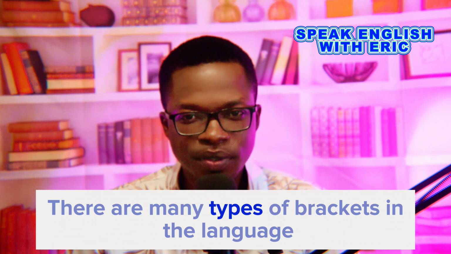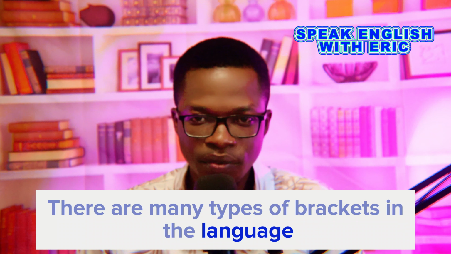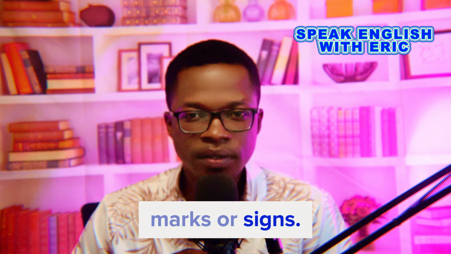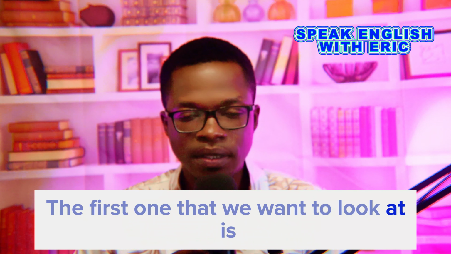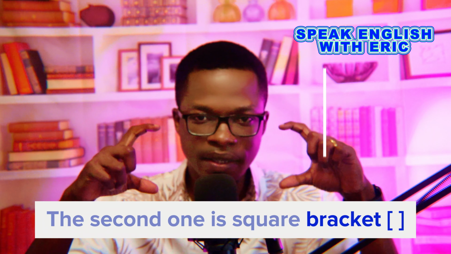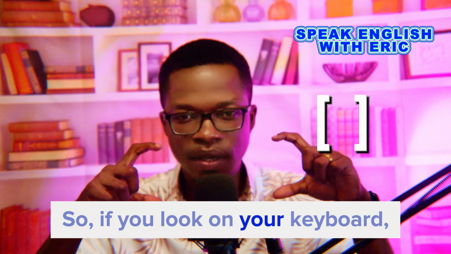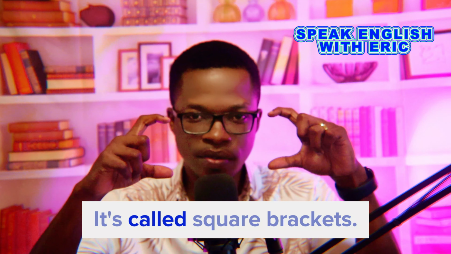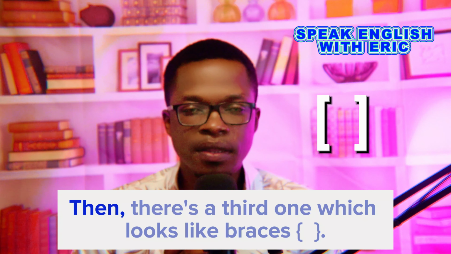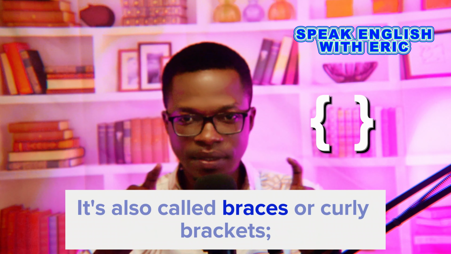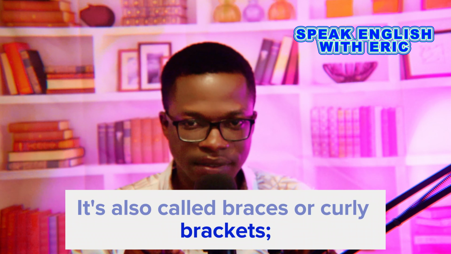So there are many types of brackets in a language or as part of punctuation marks or signs. The first one that we want to look at is round brackets. The second one is square brackets. If you look on your keyboard, you find there is a type of bracket that looks like this. So it's called square bracket. Then there is a third one which looks like braces. So it's also called braces or curly brackets.